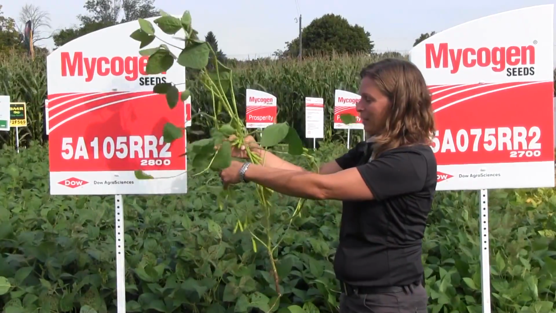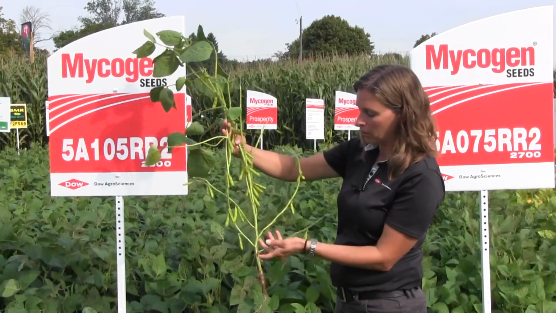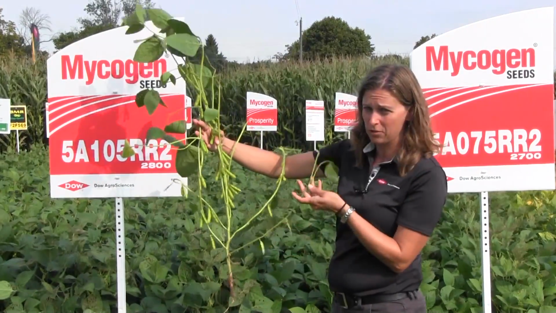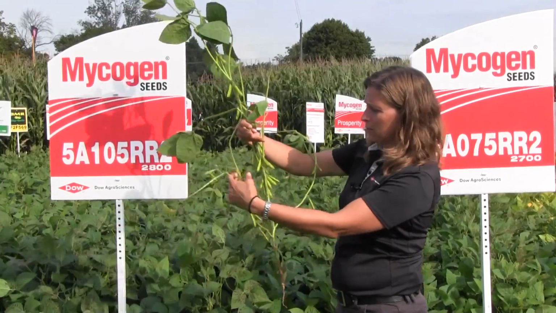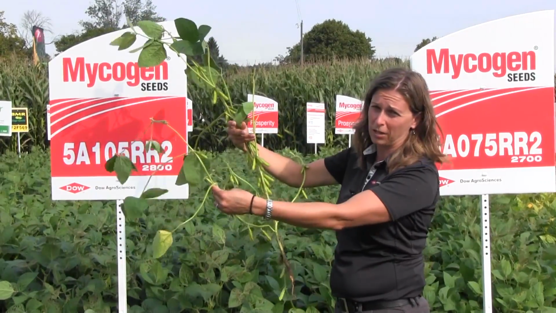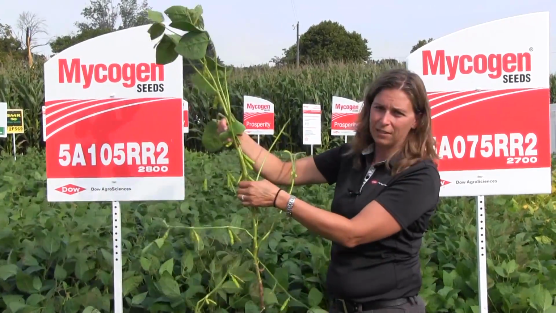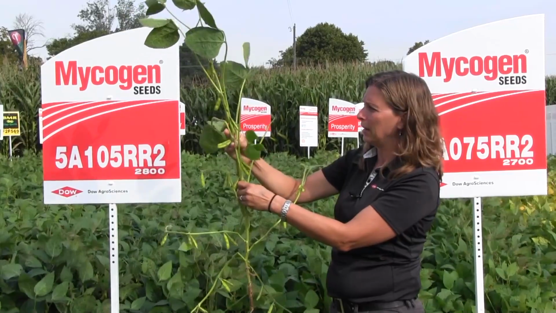Something like this is an example of a bean that has a branchy canopy, and so it's on a 30-inch row, and we've got some nice branches coming out here. It's getting a little floppy, but you can see you've got pods all the way out on the branches. That's what you want, because you're going to get some extra yield there when you're on the wide rows, and that's going to fill in your row nicely, cover it up, keep the weeds down, and give you a nice yield in the fall.